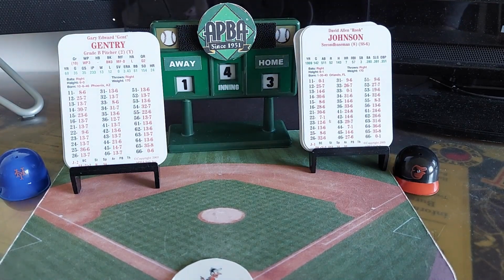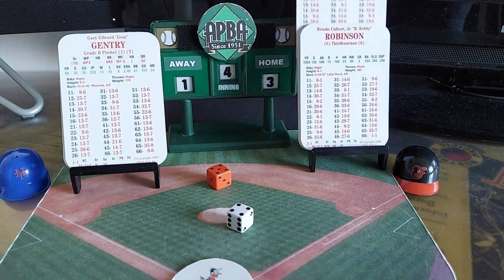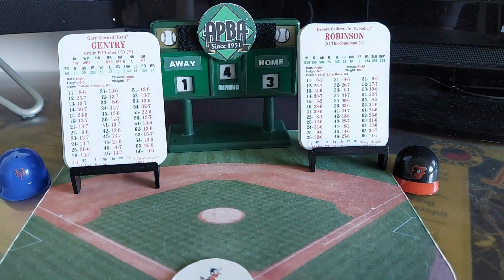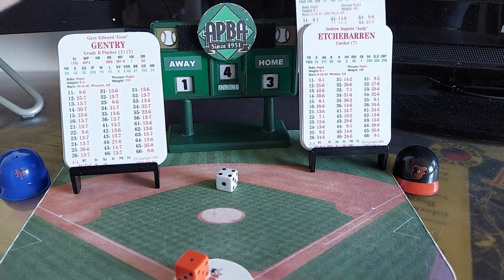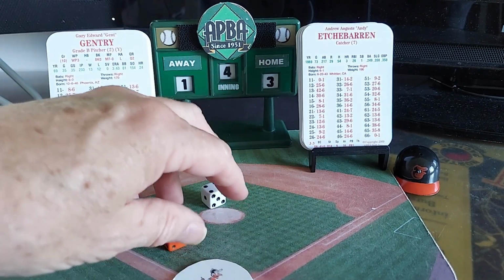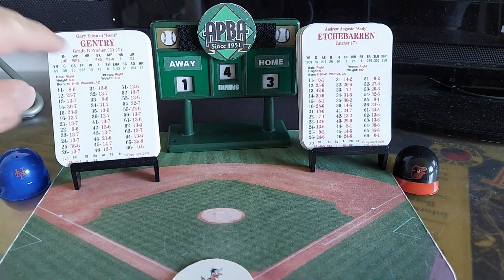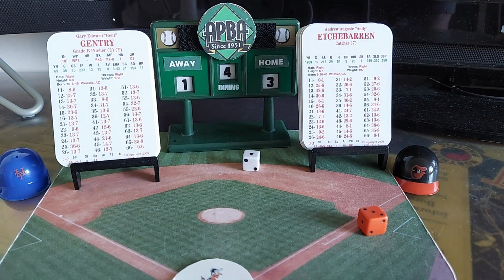Here's Davey Johnson. 5-4 is a fly ball to right field. That's put away by Art Shamsky. Brings up Brooks Robinson. Walked his first time up. This time he hits a fly to left field. Cleon Jones with a catch, 2 outs. Here's Andy Etchebarren. He is a +5 against right-handed pitcher, so Gentry becomes a C pitcher. 3-1 is a base on balls.